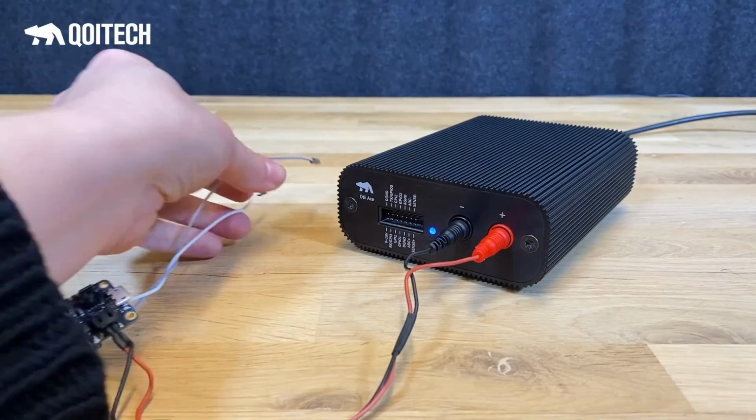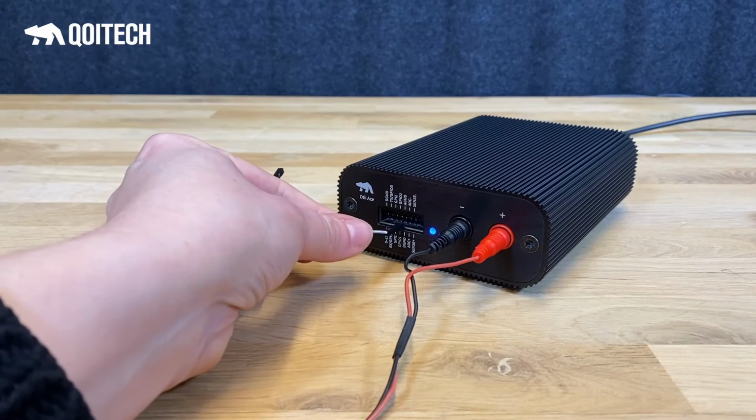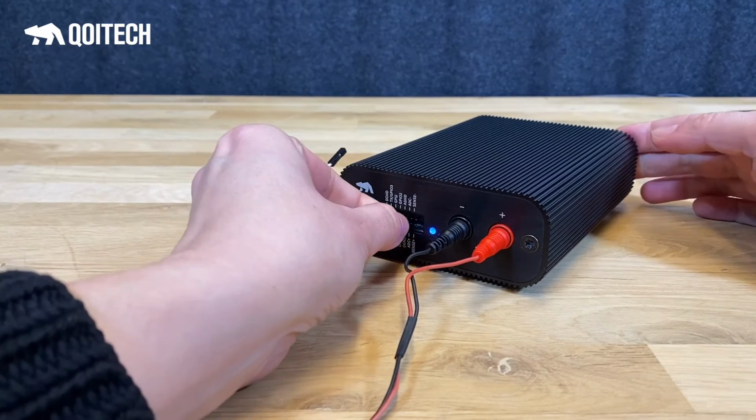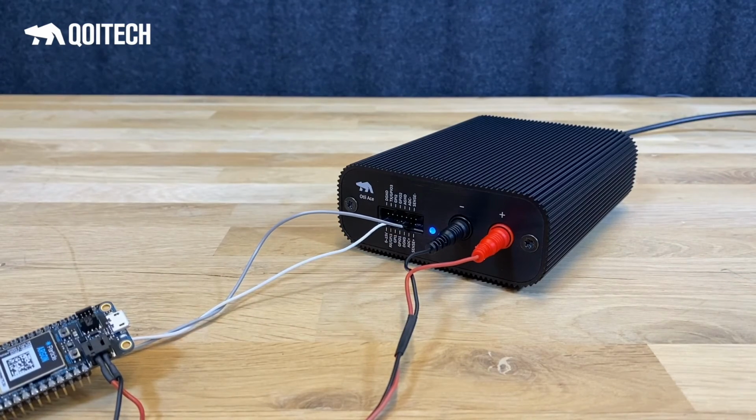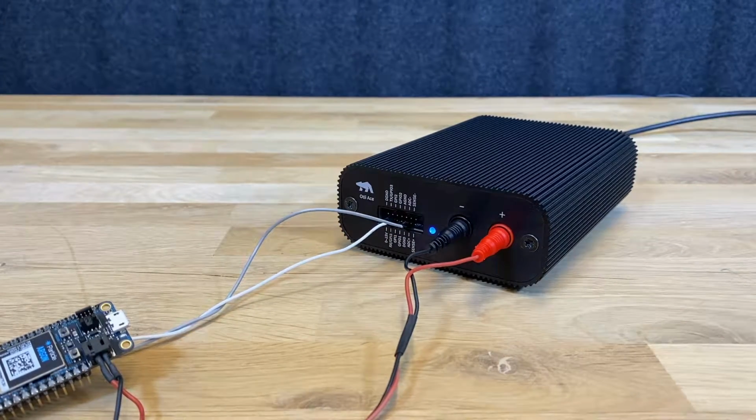Connect ground from your device under the test to the Ace's DG&D in the expansion port. Connect UARTX from your device under the test to the RX on the Ace in the expansion port. Let's go to the Otii app.